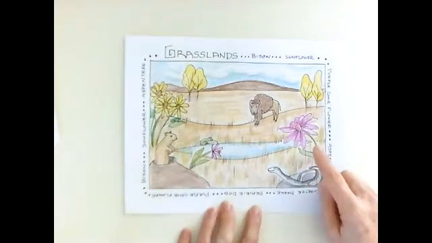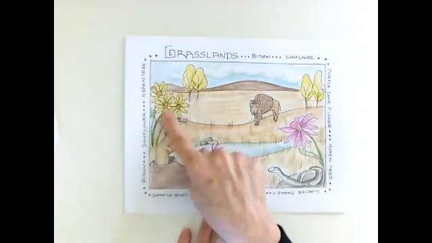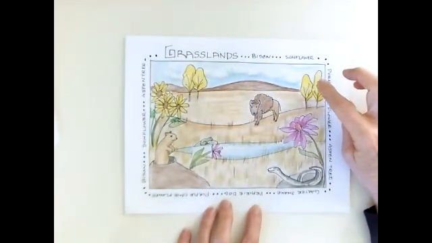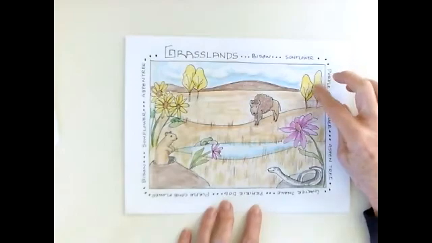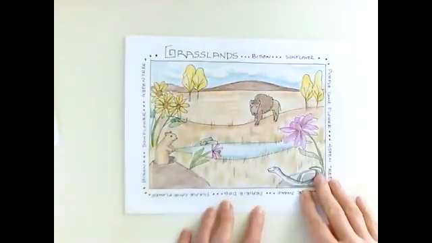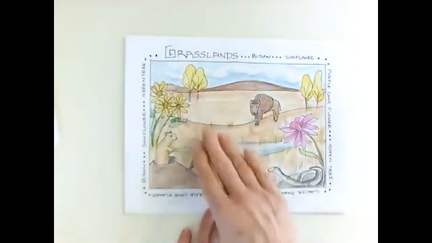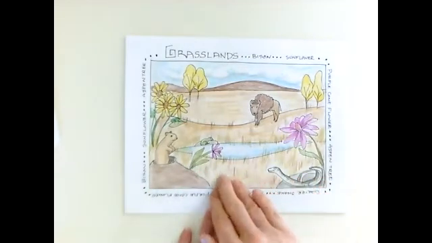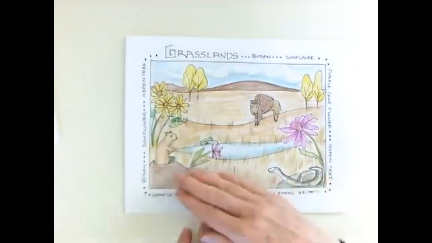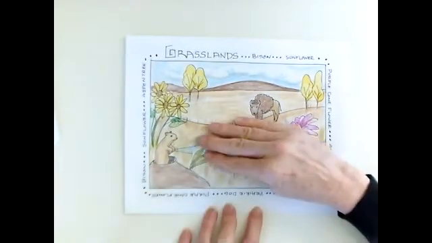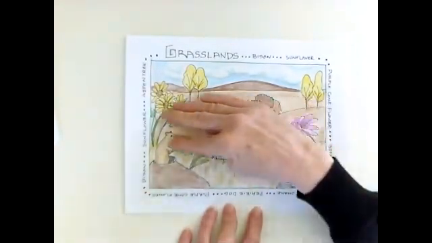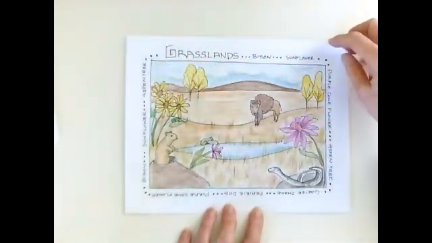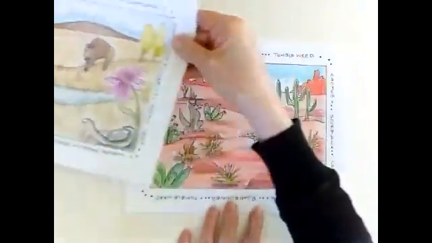And I have the purple cone flower and sunflowers and aspen trees once more, which are yellow because it's fall. Lots of grass. The grass is the texture in my picture. The prairie dog and the garter snake are in the foreground. My pond and my bison are in the middle ground. And then the sky and the mountains are in the background.